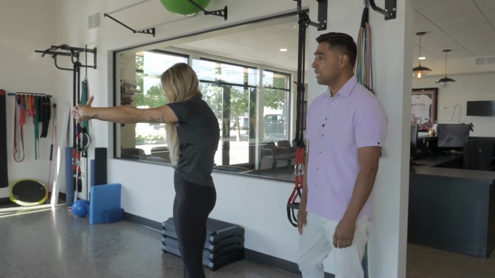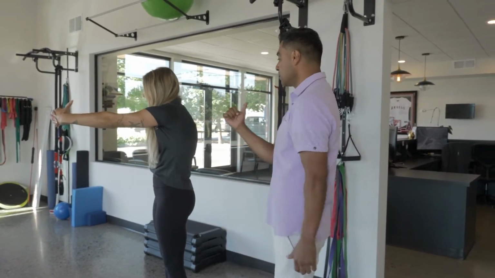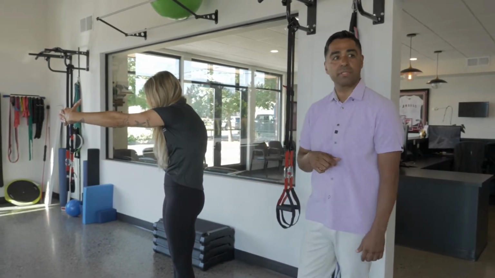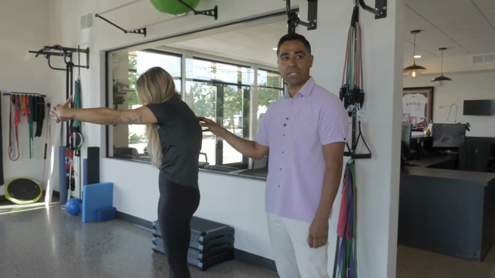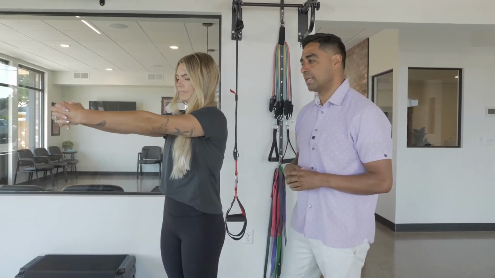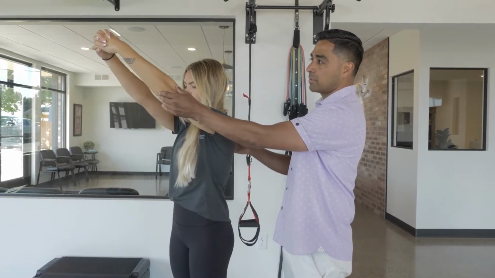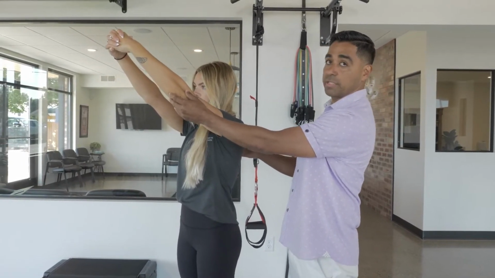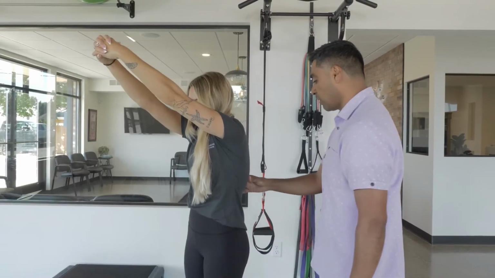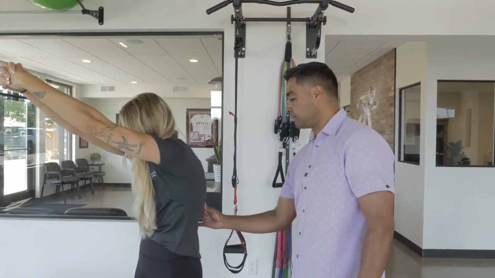And same thing, you want to reach forward, and when you get to the end, you want to push your mid-back the opposite direction, and you want to feel the nice stretch at the end range. So then the second part of this stretch is going to get the lower trap. So your arms are going to come up to about 120 degrees, and you're going to reach forward, and then you're going to arch back, and it's going to stretch the lower part of that trap.